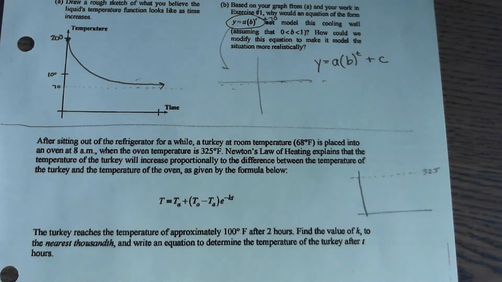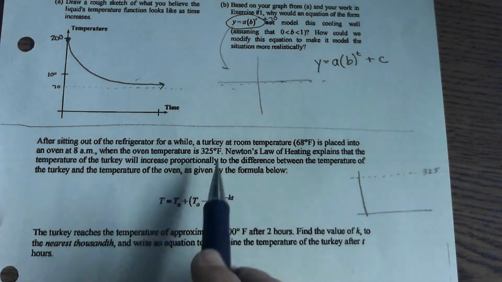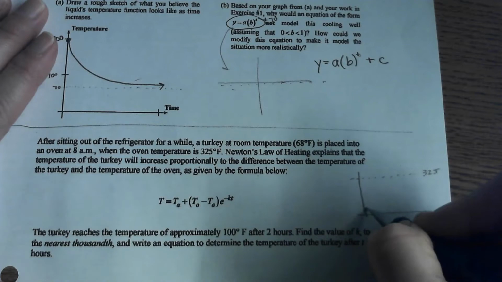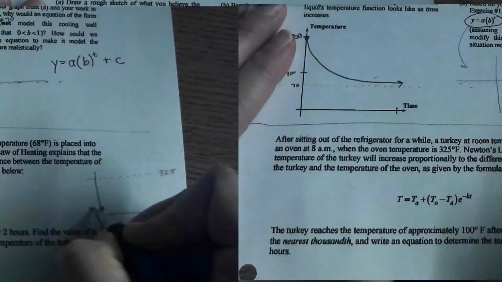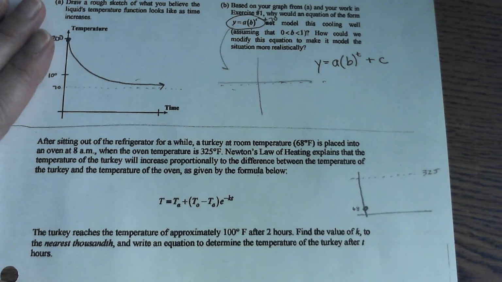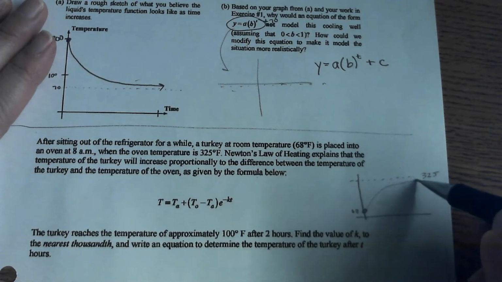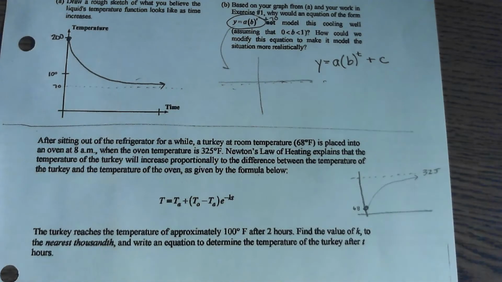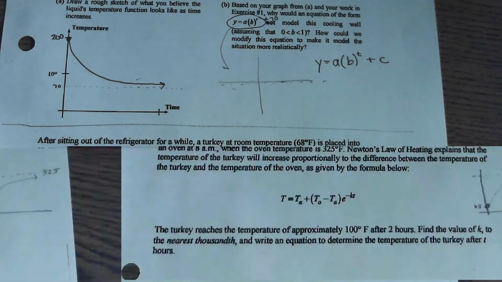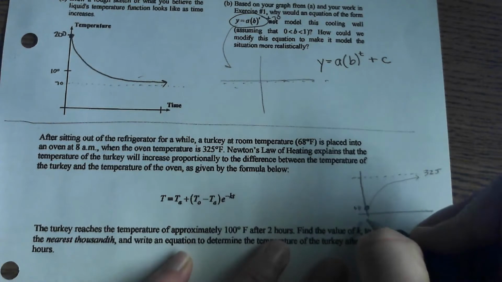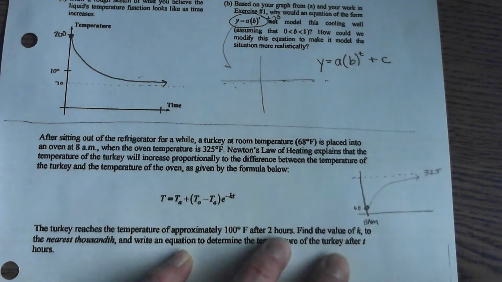How do we get that, math teacher? All right, the pencil's being difficult. This turkey starts at 68, which is probably something like that. I'm just totally sketching. And it's going to increase up to 325, essentially. We're putting it in at 8 a.m., so this is at 8 a.m.